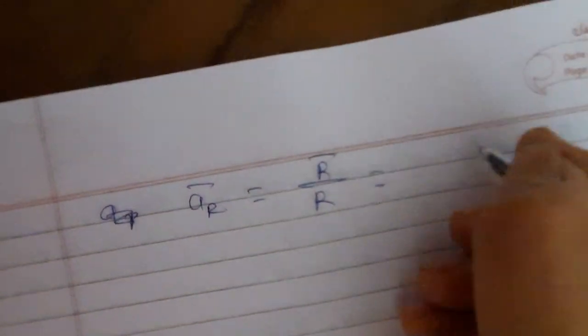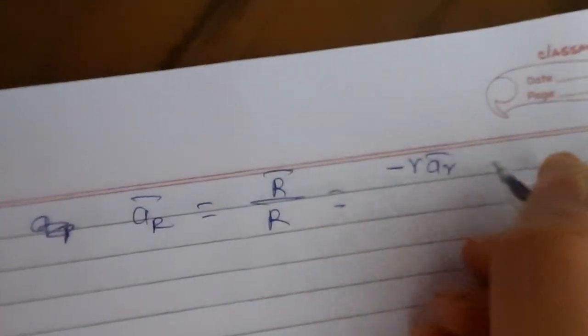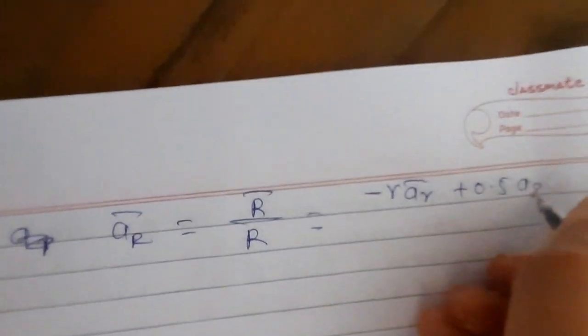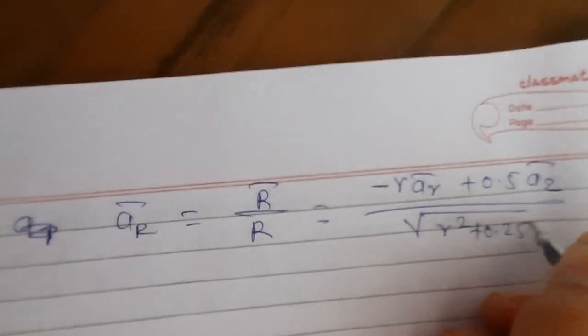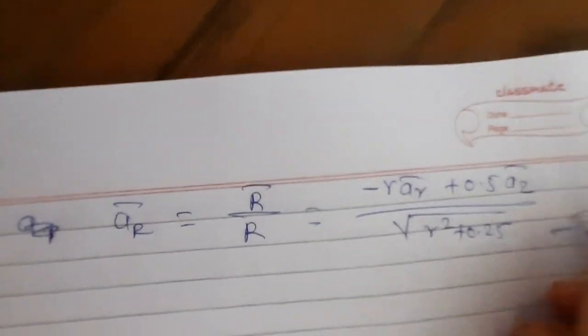So we can write the unit vector ar bar as minus r bar plus 0.5 az bar divided by r square plus 0.25. So it is equation 5.